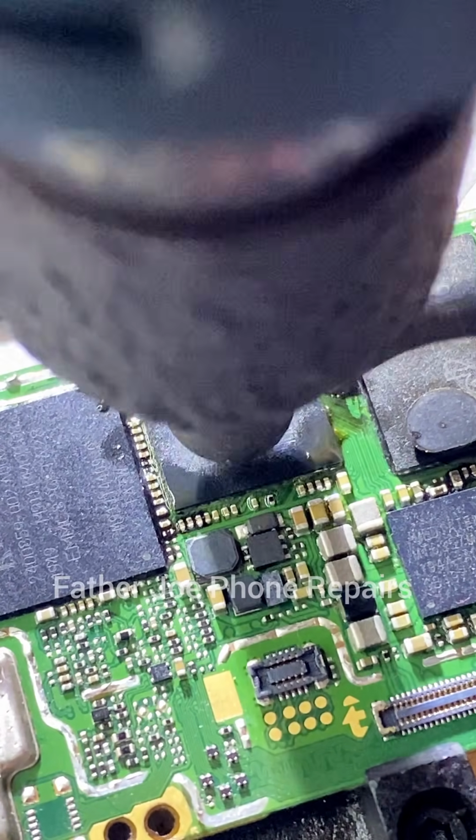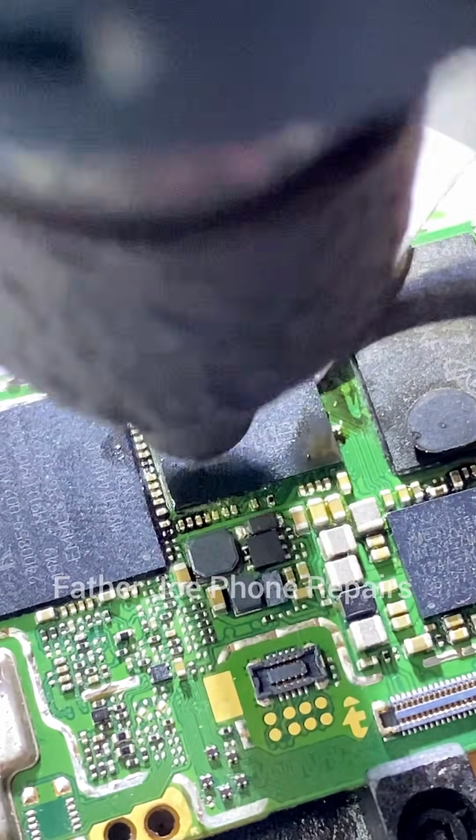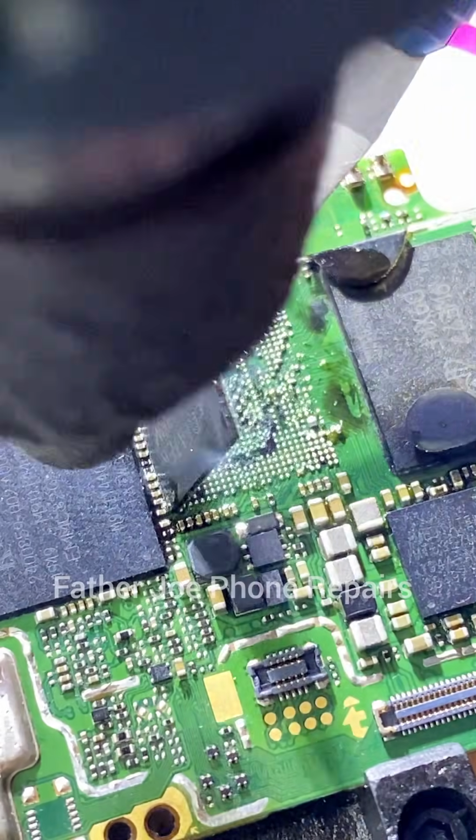Check this out. You can see I'm inserting. 1, 2, ready. Let's go. No time to waste. Let's jack it up. 1, 2, ready and go.